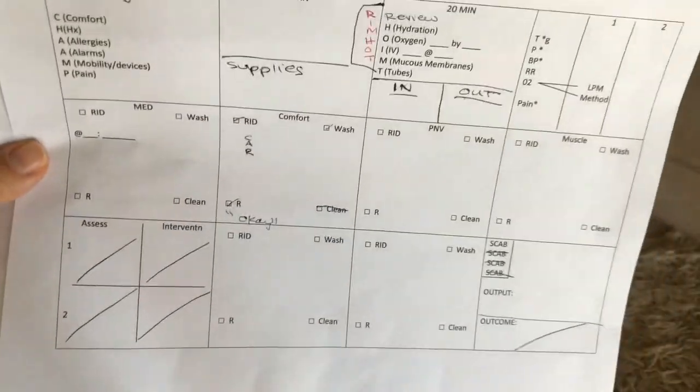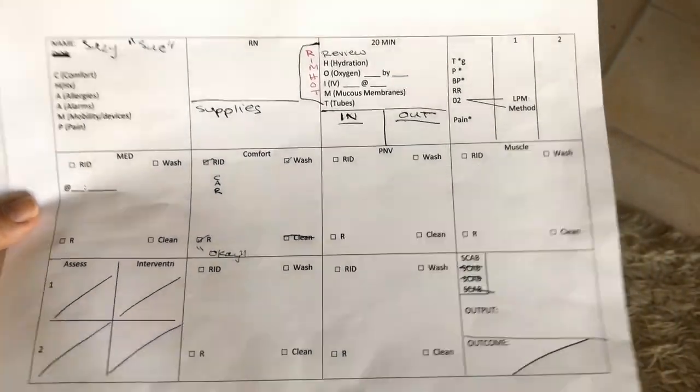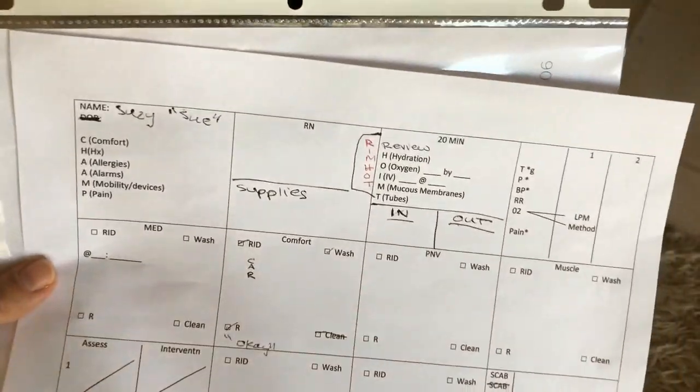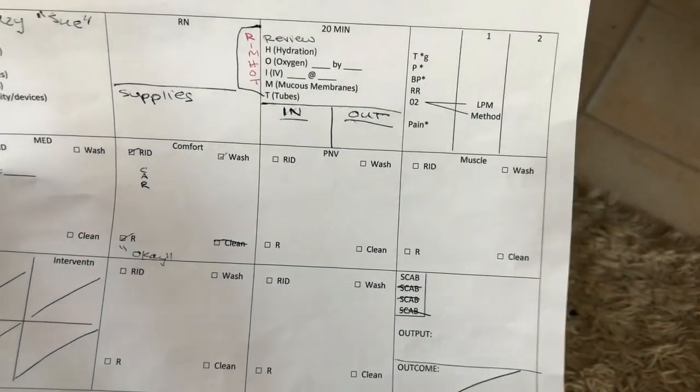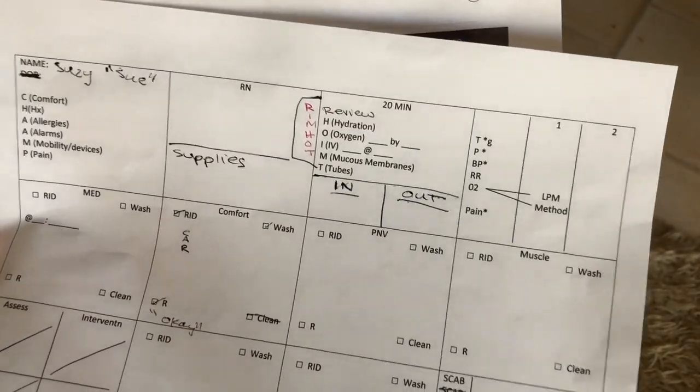I got a few ideas from other people on YouTube, but this is almost entirely just stuff that I thought up. So it's free for you guys to use. It's free for Rob to use, and it really, really helped me, kept me organized, and it was a great tool.